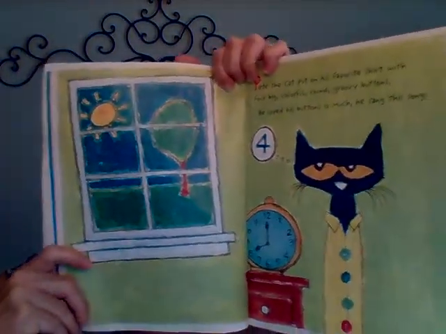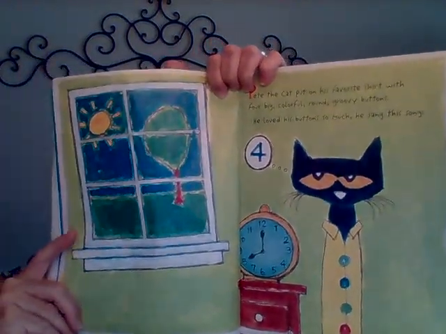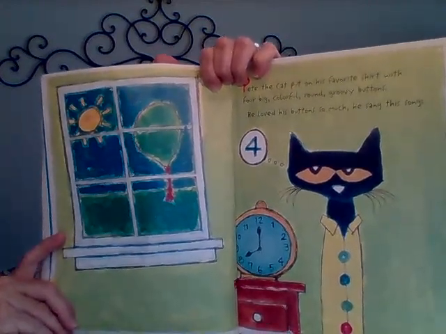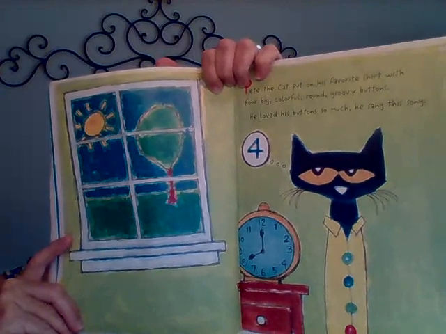Here we go. Oh, I'm excited. Don't you like Pete? Miss Hilaire likes Pete. Here we go. Now, while Miss Hilaire is reading, keep that eagle eye going and look at all the illustrations, okay? And Miss Hilaire, I'm going to read the text right here. Pete the cat put on his favorite shirt with his 4 big, colorful, round buttons.